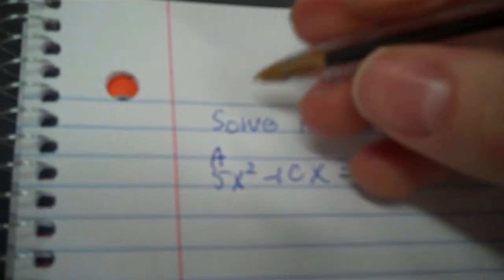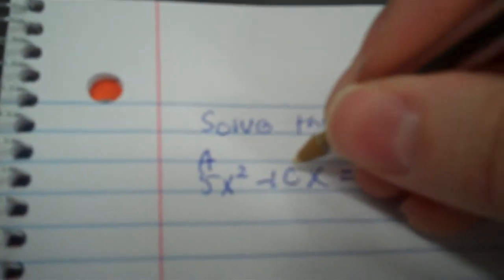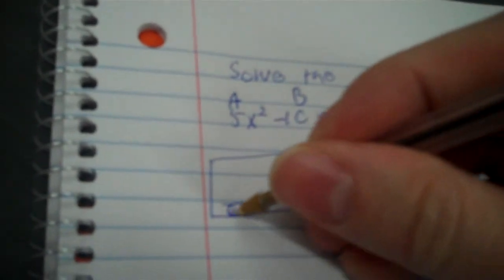Now, you need to label your a and your b. If it has an x squared attached, it's an a. If it has an x attached, it's a b, okay? 0 doesn't count. Never label the 0. So there's no c. There's just an a and a b, okay? First, you make sure you're equal to 0, which you are, and then you make your GCF. Line, parentheses, equals 0. If you don't put it in a box, that's fine.